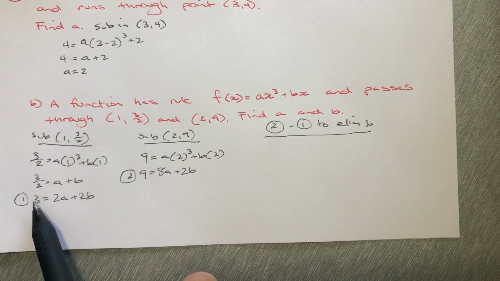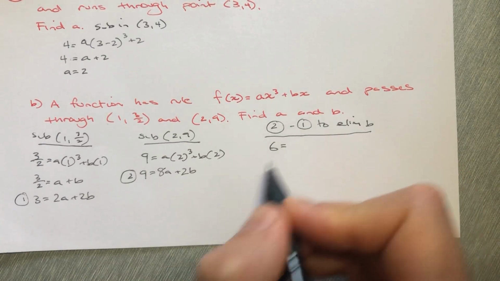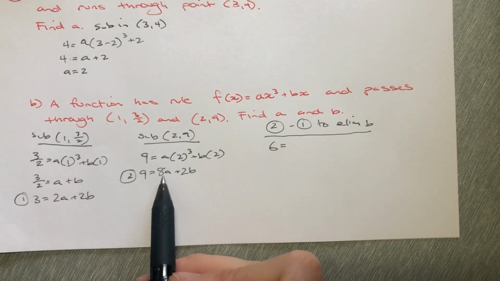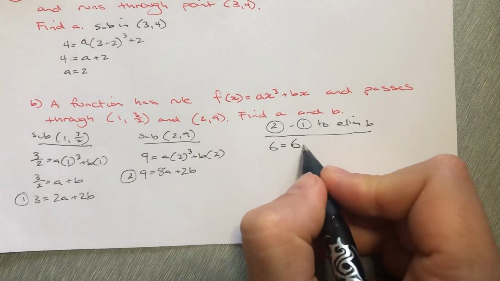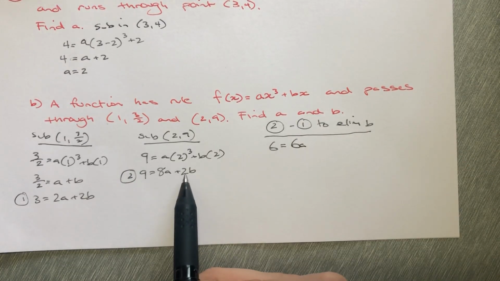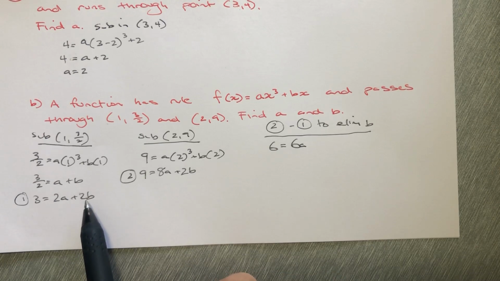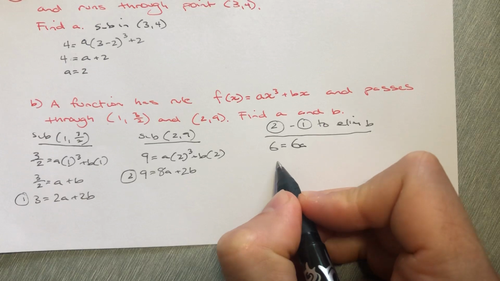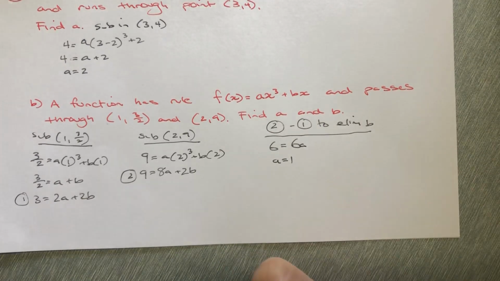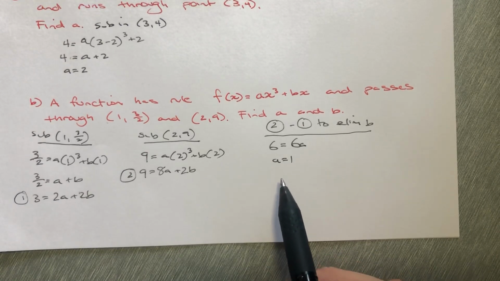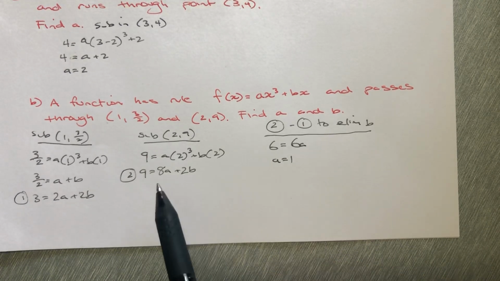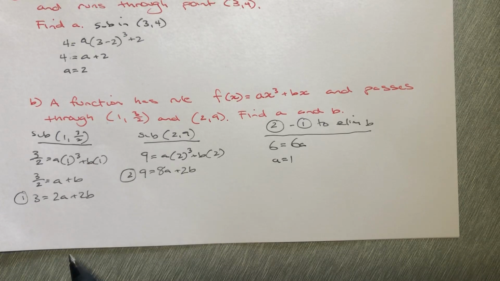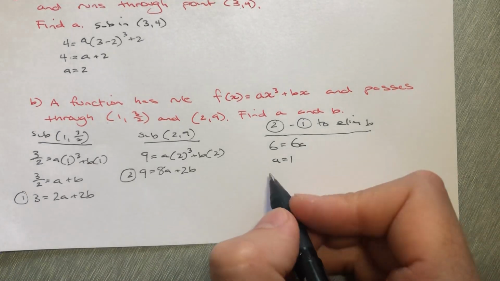So 9 minus 3 is 6. Then we'll get our equals. 8a minus 2a is 6a. 2b minus 2b is nothing. So that's the rule that we've got. So a, once we divide by 6, a is going to be equal to 1. Awesome. Now that we have the value for a, we can substitute that a into either of these rules to find out what b is. This rule looks a little bit easier, so I'm going to substitute into that.